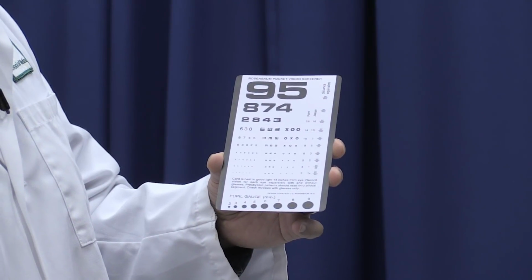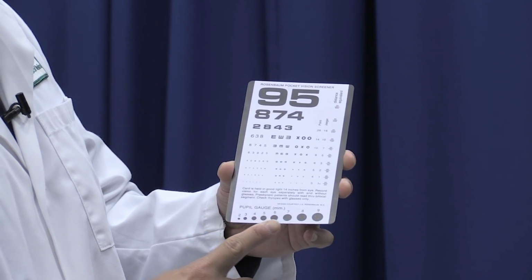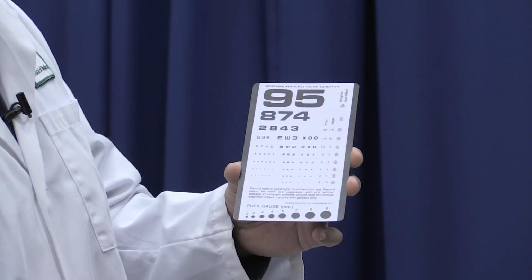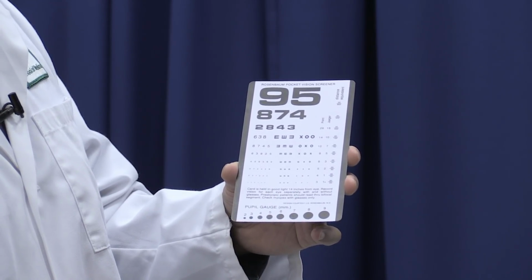Next, we'll look at the pupillary size, shape, and symmetry, and doing the direct and indirect pupillary reflexes. On most Snellen charts, you will notice these circles that you can use to gauge the pupil size.